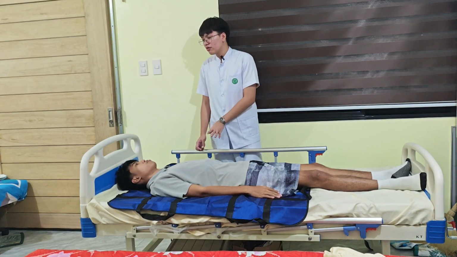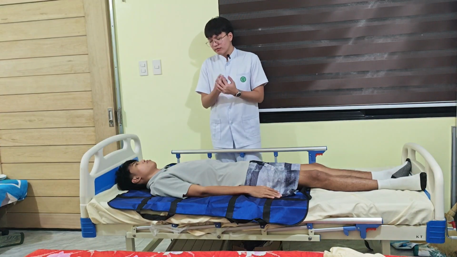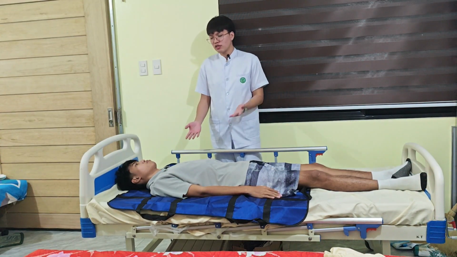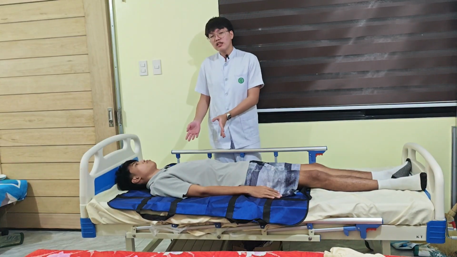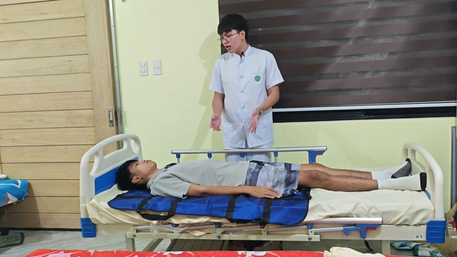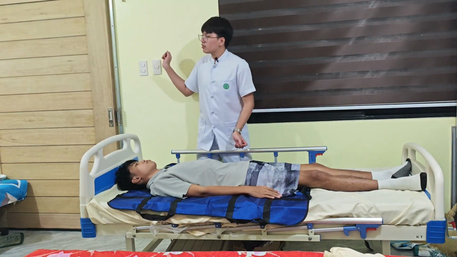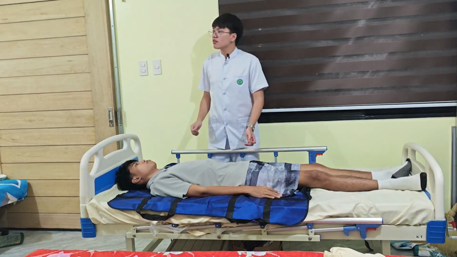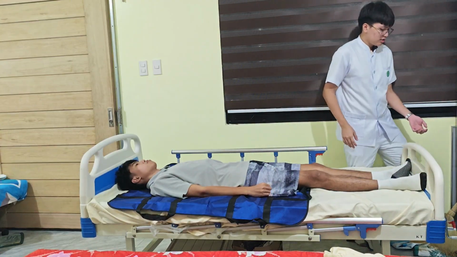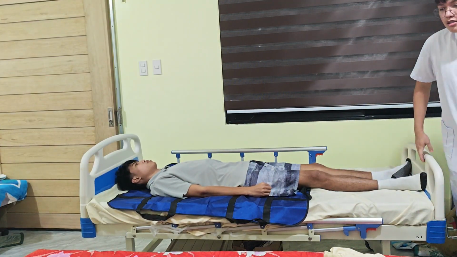Next, we're going to perform hand hygiene. After performing hand hygiene, we're going to identify the patient and explain the procedure to the patient. Assuming that we've already done that, next we're going to provide privacy by closing the curtains. After closing the curtains, we're going to put a bath blanket on the patient. Let me just get the bath blanket.